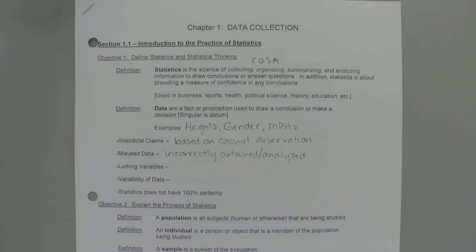Are you just doing it because it's convenient? Yeah, but it might not be the most accurate, all right? Or sometimes we'll collect data, but then something happens when we input it or whatever, and so then it's analyzed incorrectly. And we'll talk a little bit more about that when we get to chapters 9 and 10.